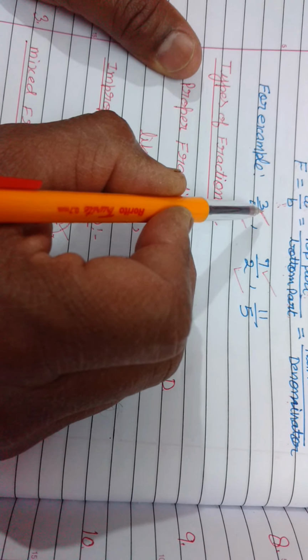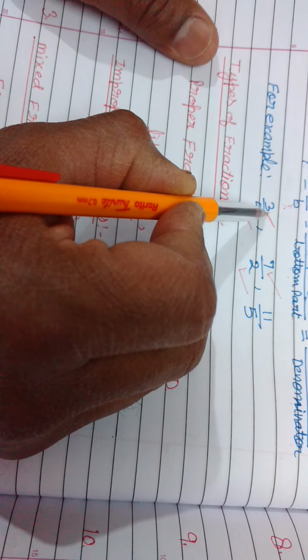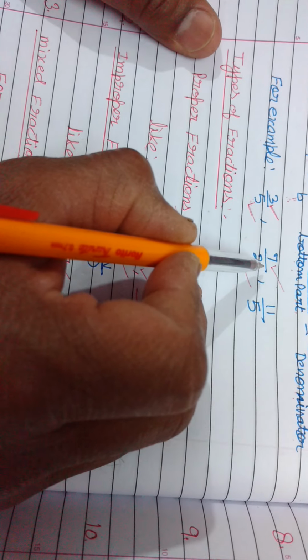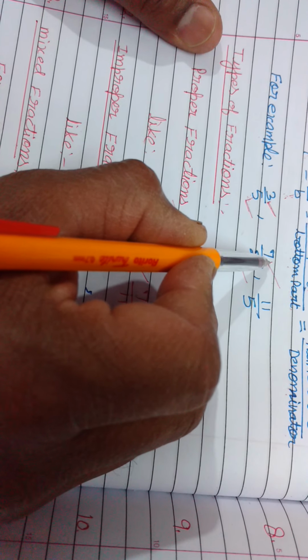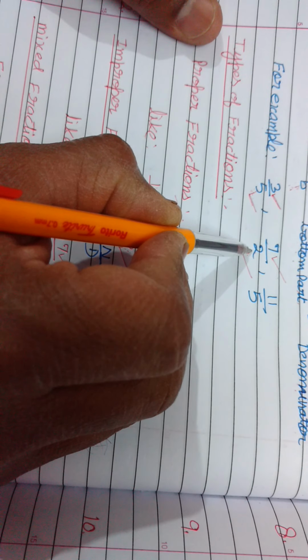So in the fraction 3 upon 5, 3 is the numerator while 5 is the denominator. Same way, in the fraction 7 upon 2, this 7 is called the numerator while 2 is called the denominator.